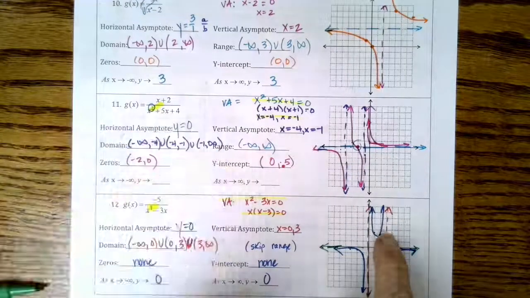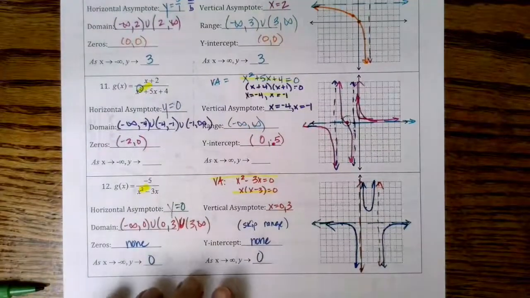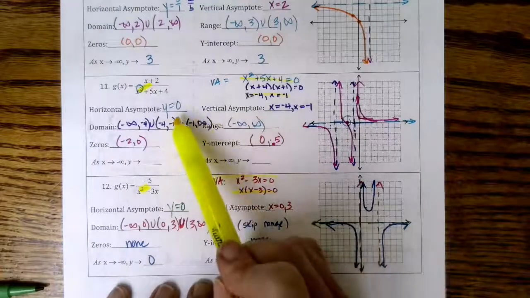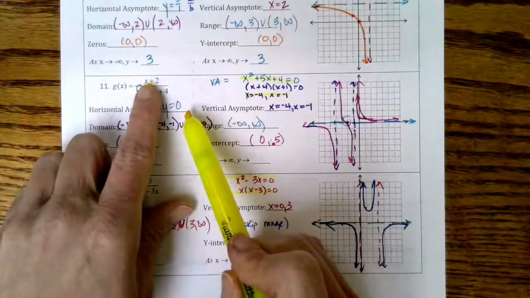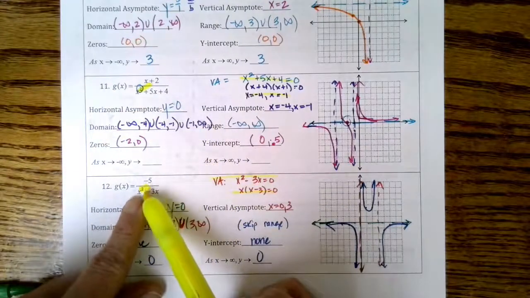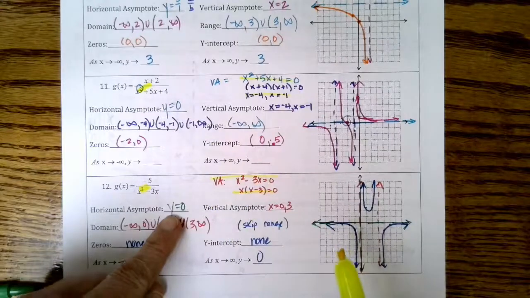So you absolutely have to depend on the graphing calculator to help you figure out where those values are. Your horizontal asymptote, here I have more x's in my denominator than my numerator. Same with this one, so I have y is equal to 0 for my horizontal asymptote.